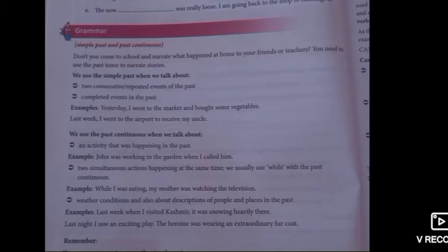Next, completed events in the past. When an event has already been completed in the past, we use simple past tense. Last week, I went to the airport to receive my uncle. So already this receiving of the uncle is over, right? So completed events in the past. This is where we use simple past tense.